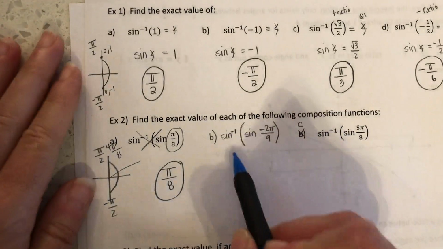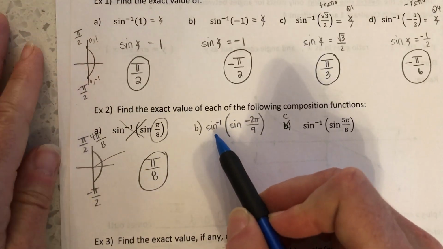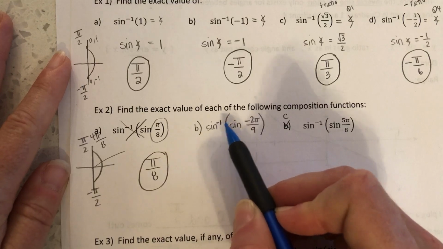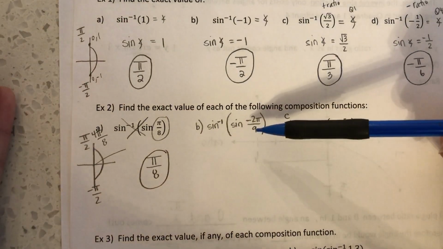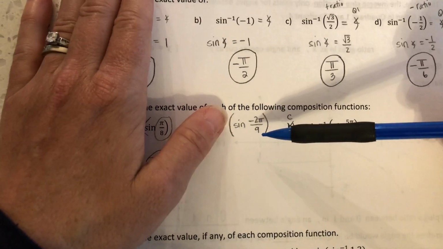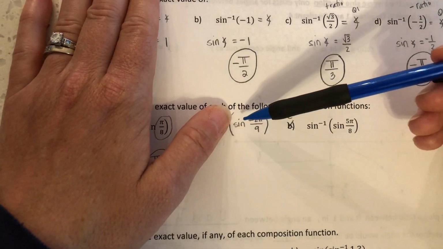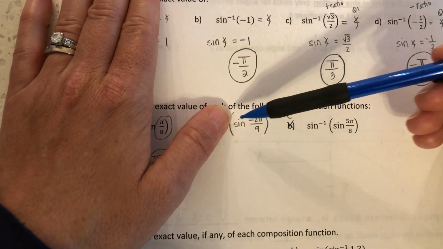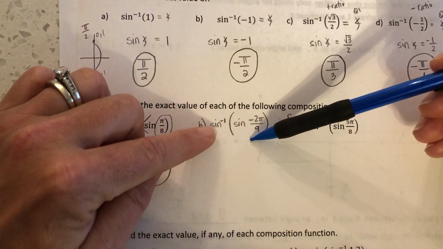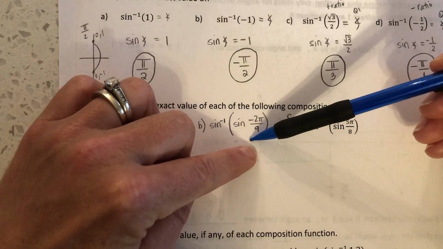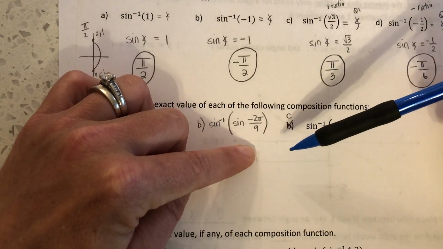All right, look at this one. What is the answer to the inverse sine of the sine of negative 2 pi over 9? Again, you have to understand what this question is even asking. We go inside the parentheses first. First, you take the sine of this angle, and the answer is a ratio. Then you take the inverse sine of that ratio, and the answer is an angle.